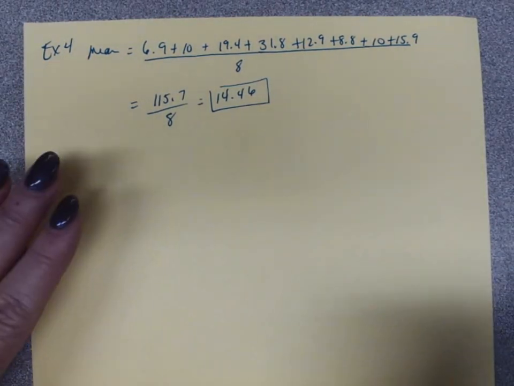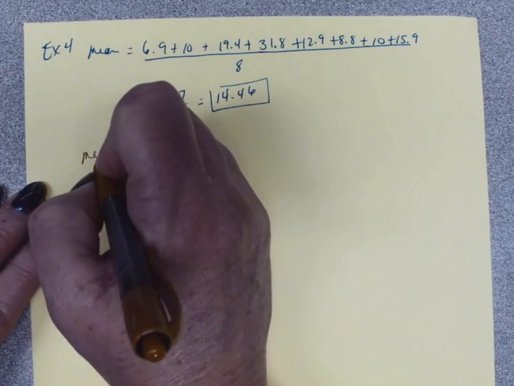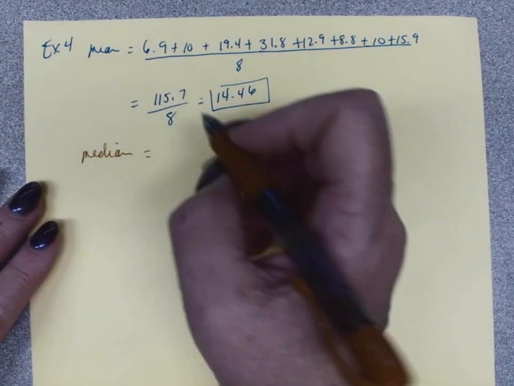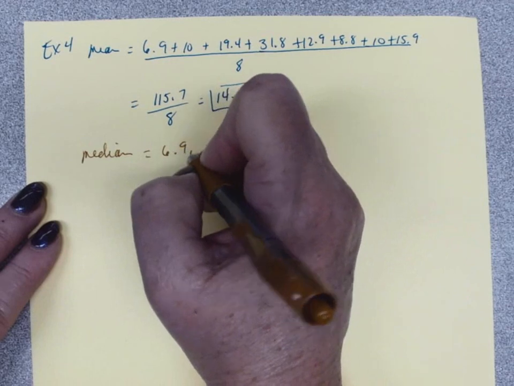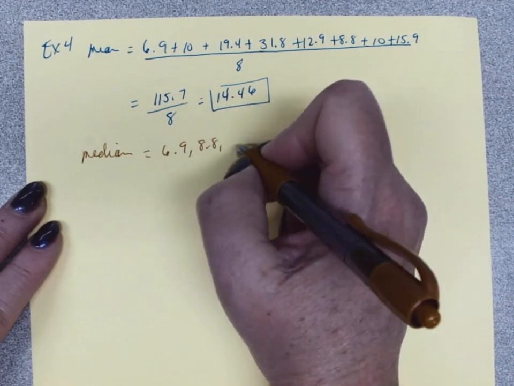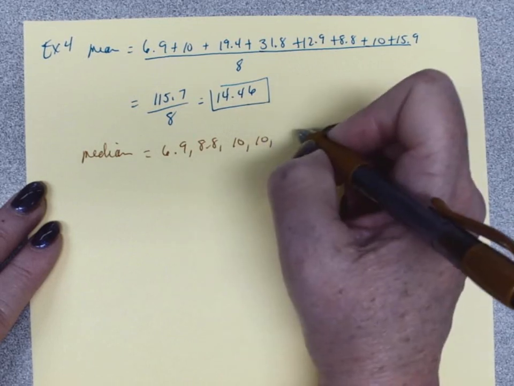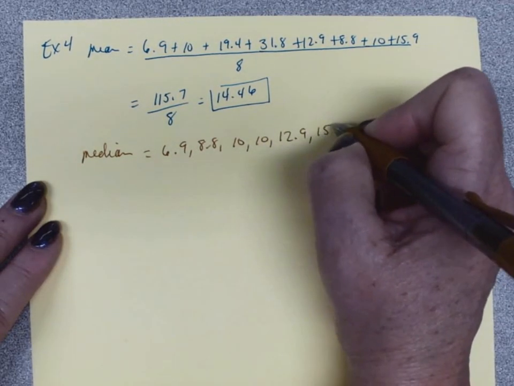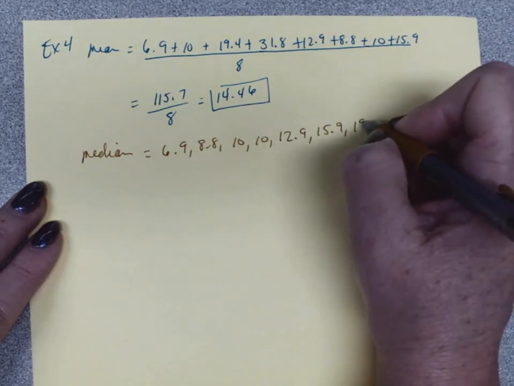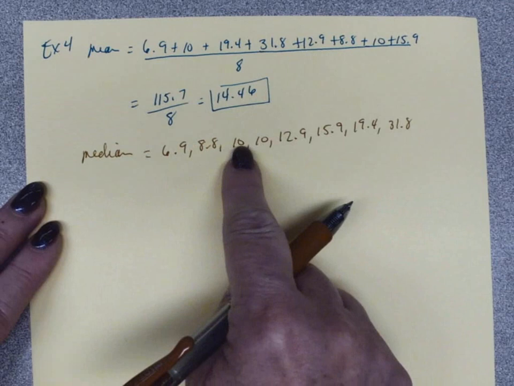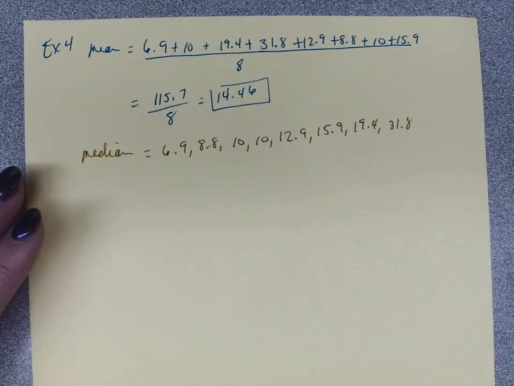Okay, let's go find the median. Again, remember that in the median, they have to be listed in numerical order. So we're going to have 6.9, 8.8, 10, 10, 12.9, 15.9, 19.4, and 31.8. 1, 2, 3, 4, 5, 6, 7, 8.